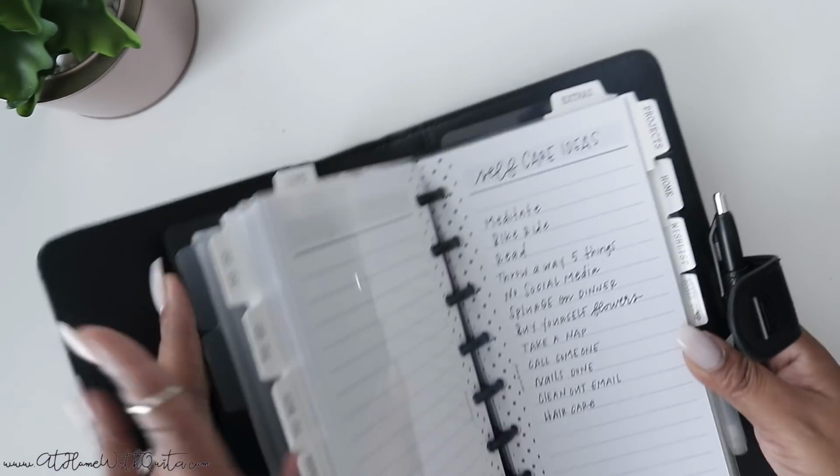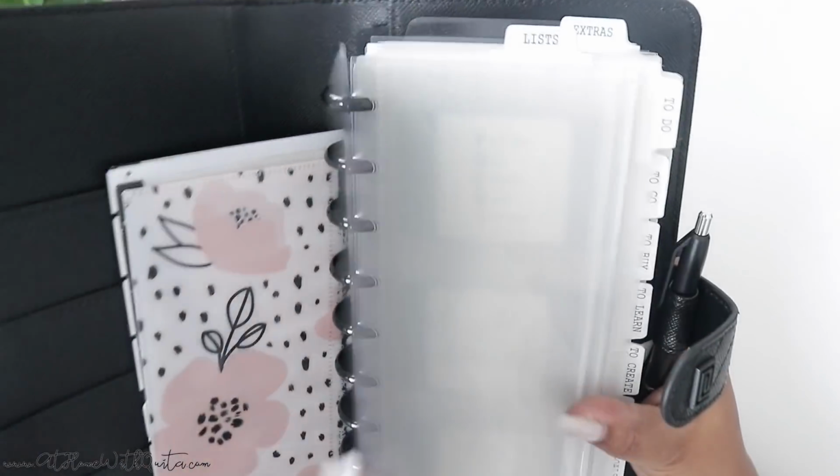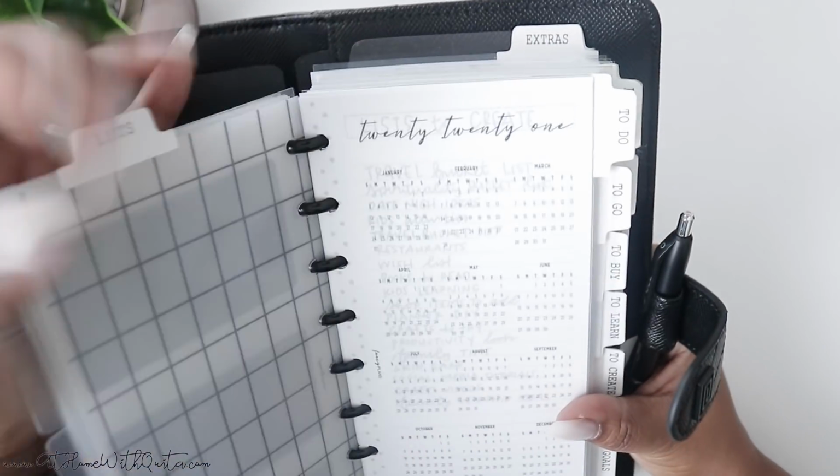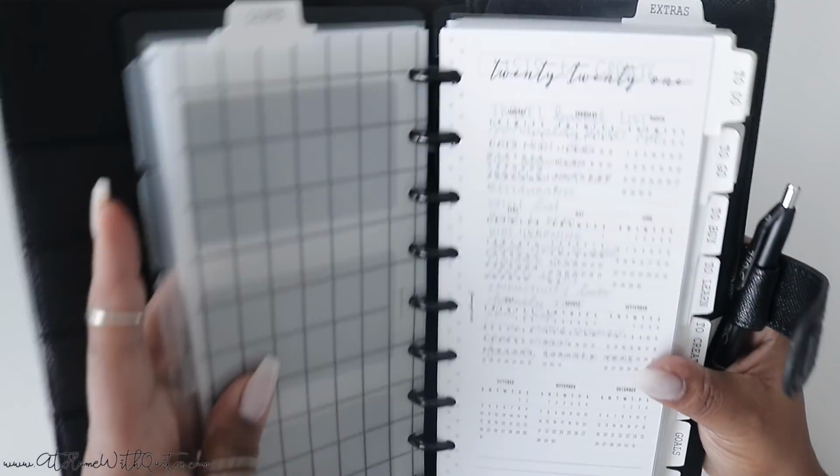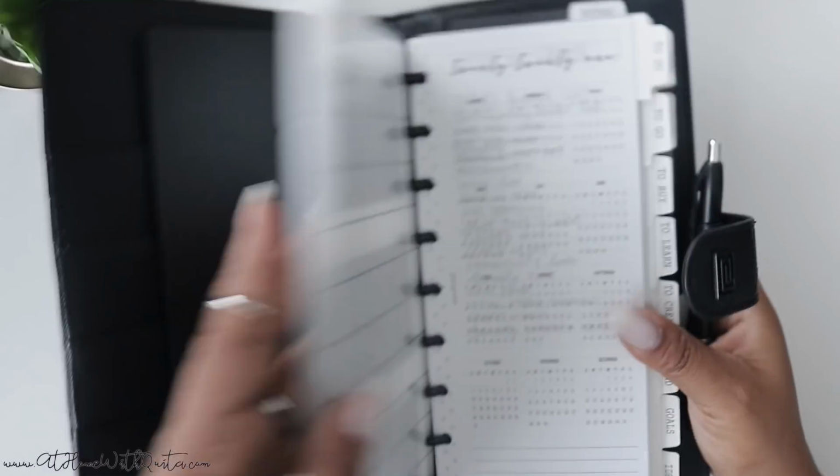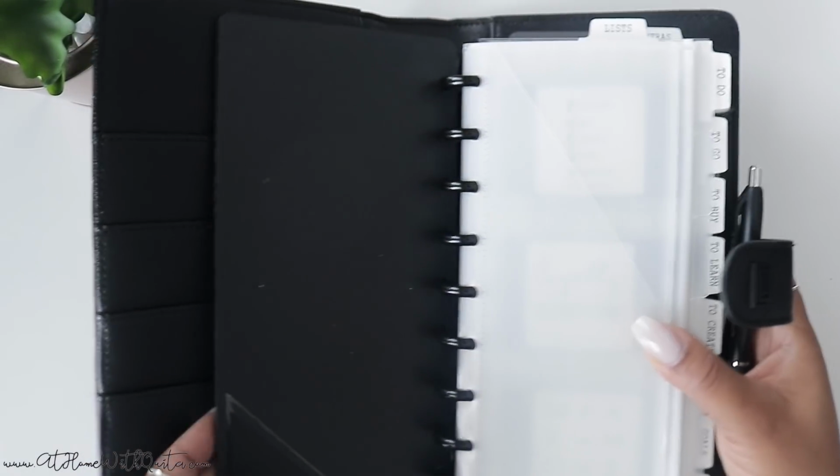And at the top, we've got a couple of sections there as well. We've got lists, so I can get directly to where the lists start and bypass all of these accessories here. And then we've got extras in the back. So this is my list making notebook.